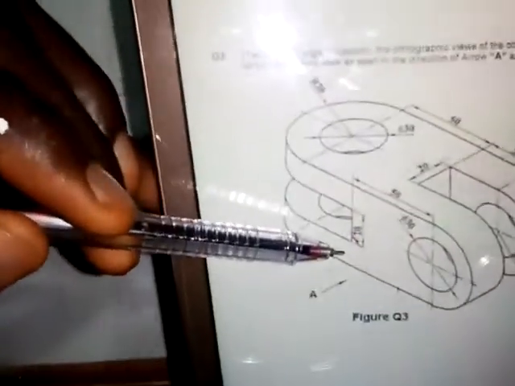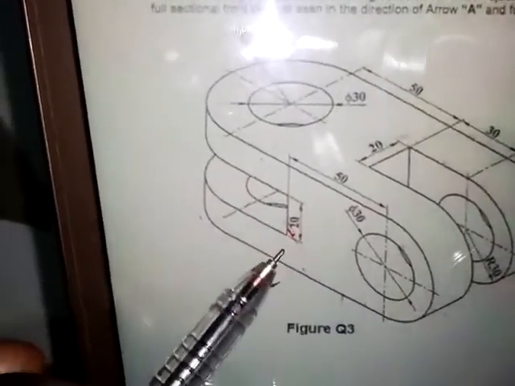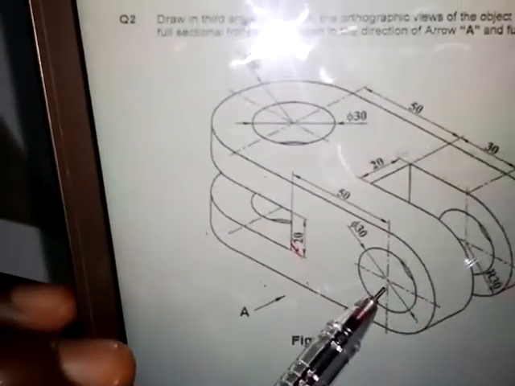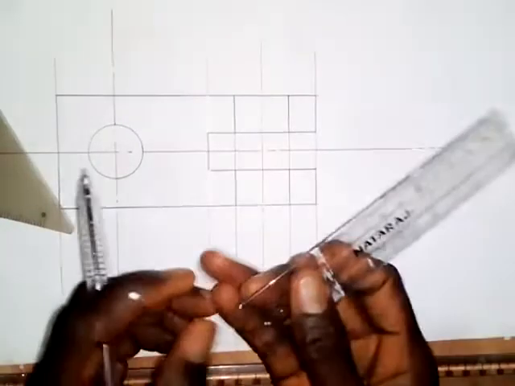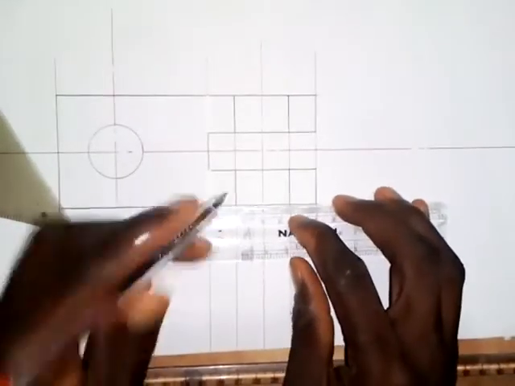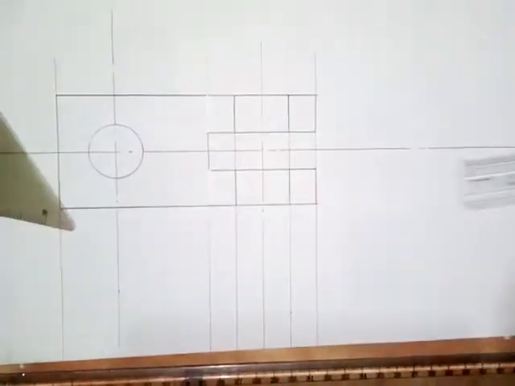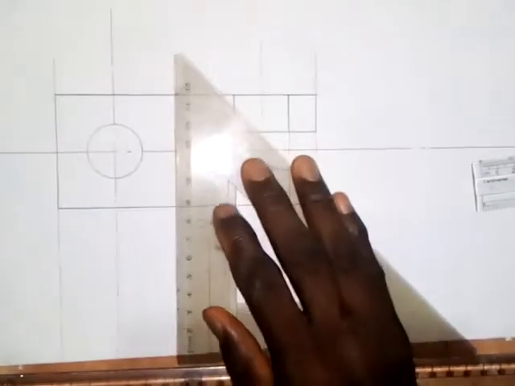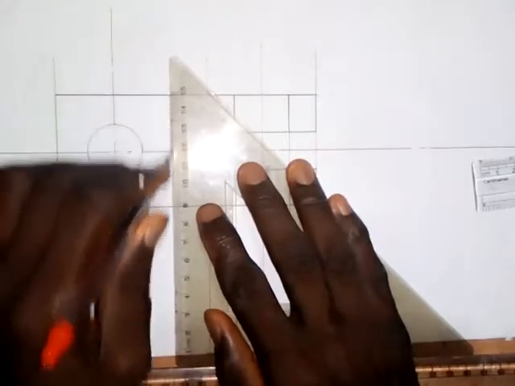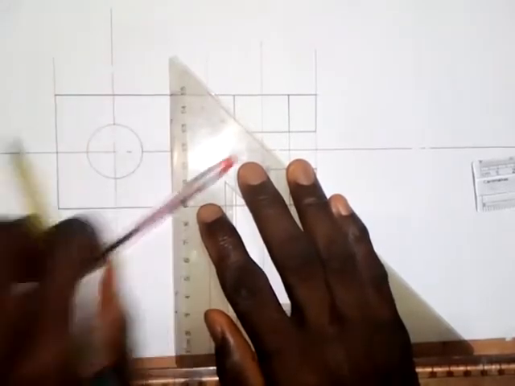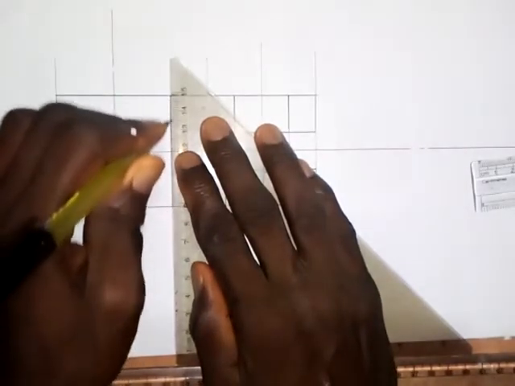This point here, we are going to have a thick line here, and the distance of this point from the center of this circle is 50 millimeters. So that means I have to take a measurement of 50 millimeters from the center of the circle, from this center here. So I'll take a measurement of 50 millimeters from here to here. Then I will draw a line like this, but this line will be a thick line from here to here.